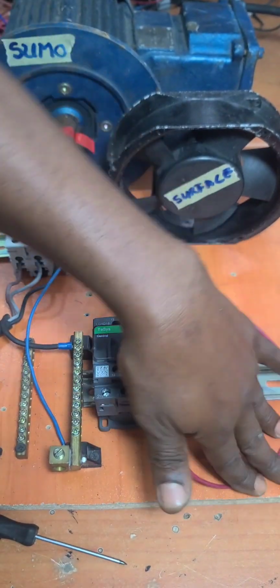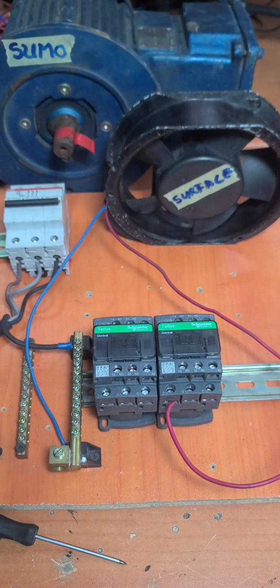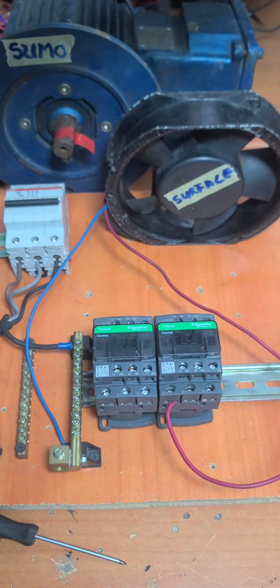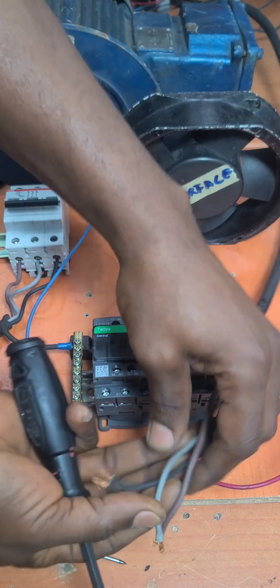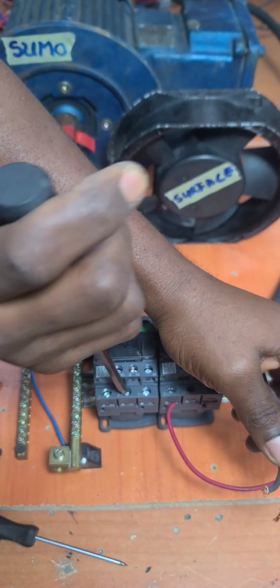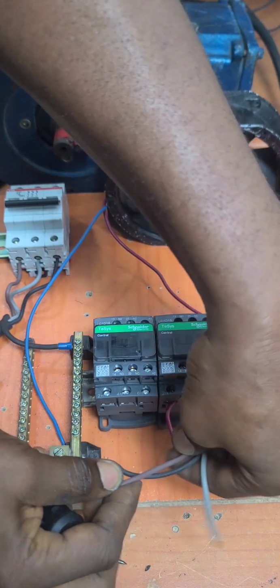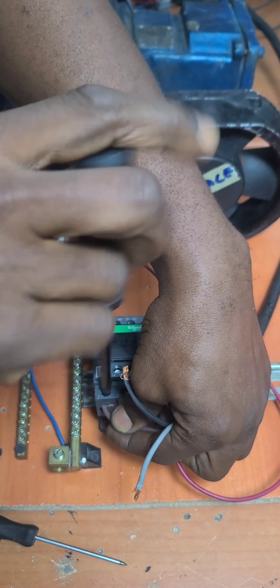All right. And then the next thing to do is to connect this one to this place. So this is the wire. We're going to connect it here. So we're going to slack out on all of them. We're going to insert this one here, and then we'll lock it up.